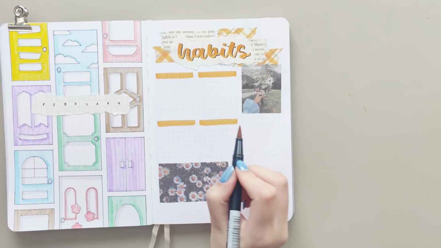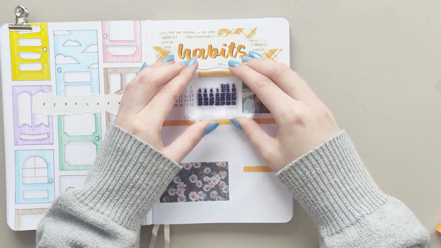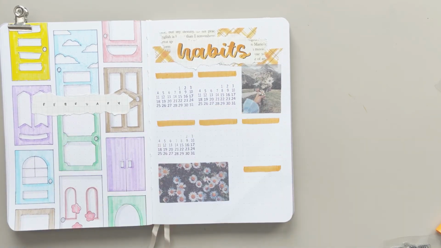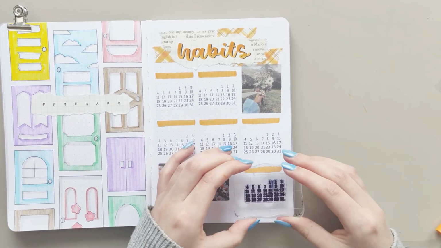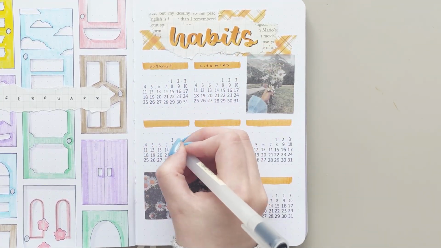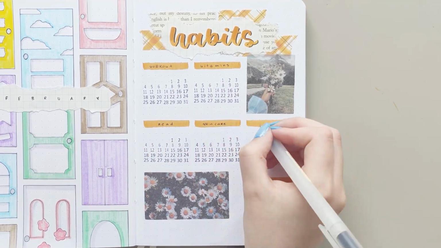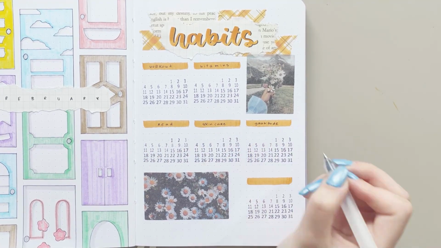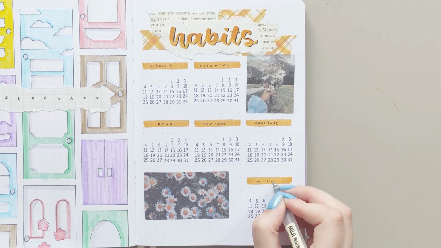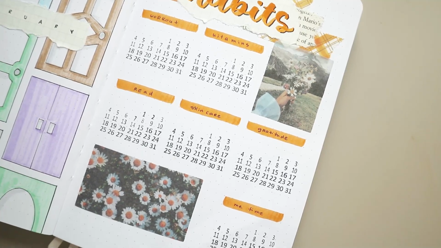stickers for the decorations. I used my calendar stamps from Amazon for the mini trackers because it's just way easier than writing everything by hand and it saves you time. This page took less than 30 minutes to set up, and it's definitely a page that you can take inspiration from, change the style or the theme to make it more your style, and it doesn't take long to set up, which is great.